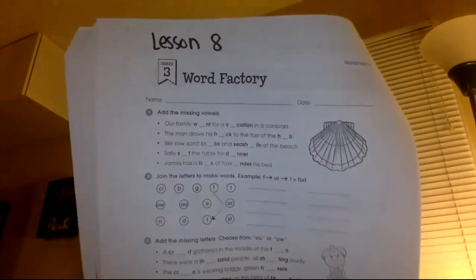I believe this is for Thursday, May 14th. If I have the date wrong, sorry, just check your Google Classroom. But it should be this page here in your packet, and it's grade 3, word factory. So I'm going to share my screen with you right now.